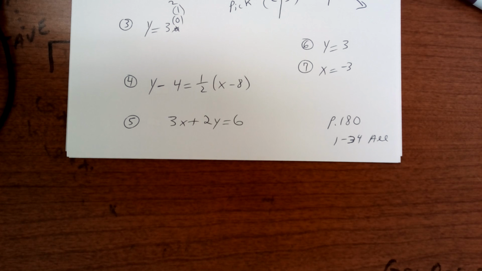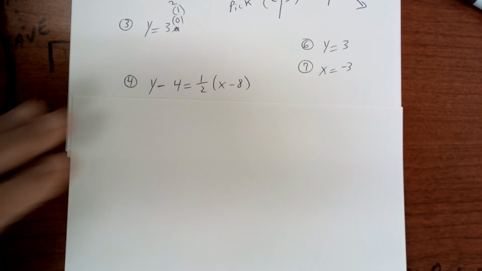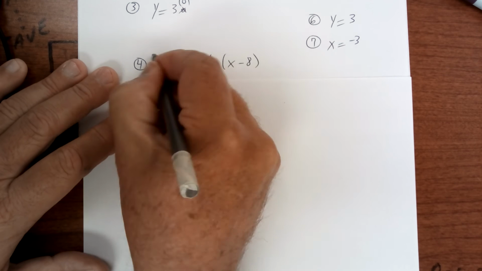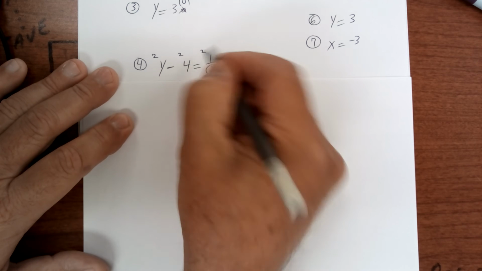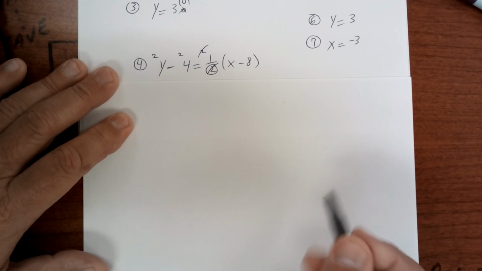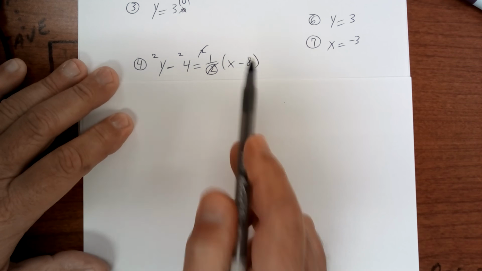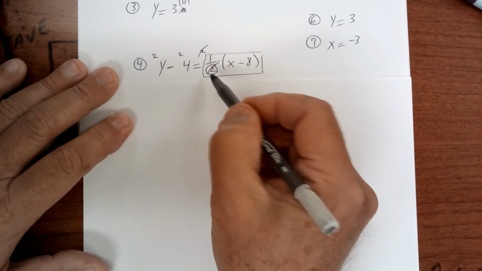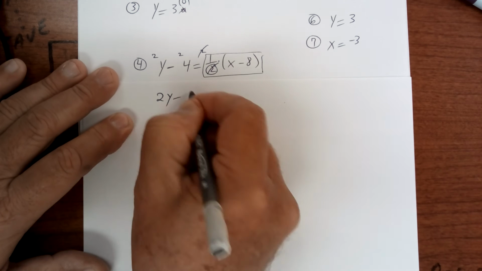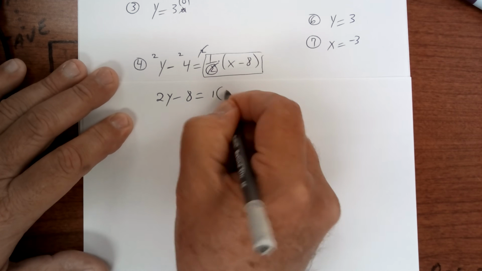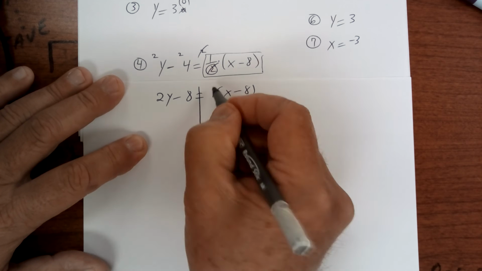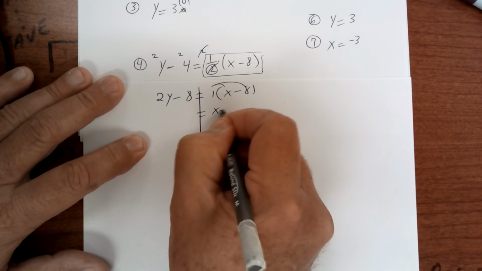All right, this one right here, I'm going to show you how to do the y-intercept, so pay attention to this. It's called slope-intercept form. So the first thing I would do is clear my denominator. You see how that's a 2? I would multiply by 2. It's a little trick to cancel that 2 out. And the reason why you don't do 2 here is because you're multiplying, so this is technically one big piece. So you only do it one time. So it's going to be 2y minus 8 is equal to 1 times x minus 8. When you distribute the 1, it's not going to change, so that's x minus 8.